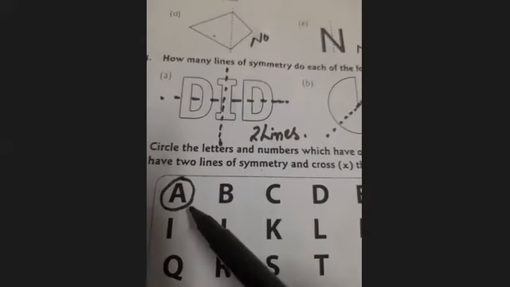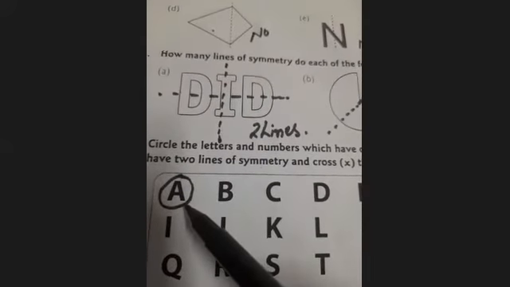So first letter is A. In letter A, we have one line of symmetry. So circle it. Next is B. Again, B, we have one line of symmetry. This one. Again, circle it. C again. Draw this line and divide into 2 equal parts. Again, C has one line of symmetry.